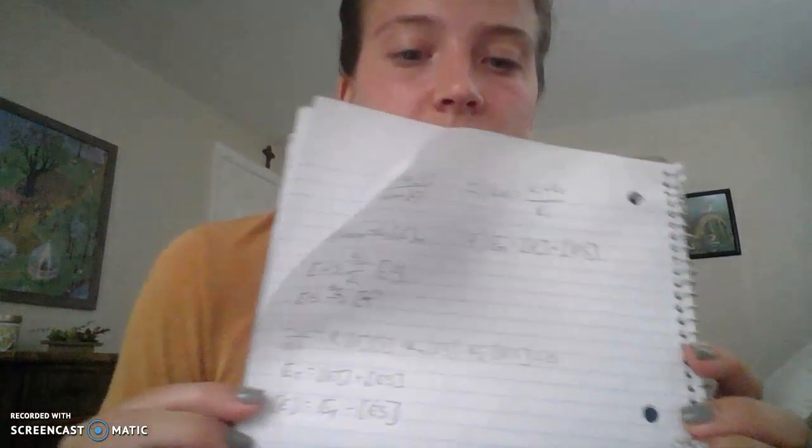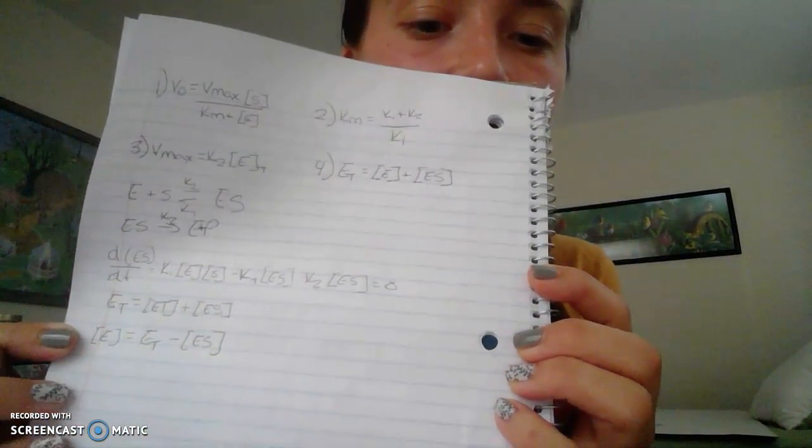So we're just going to use some algebra and move everything around a little bit. When we do that, we get E equals E total minus ES. So we have our new equation down here, E equals ET minus ES.